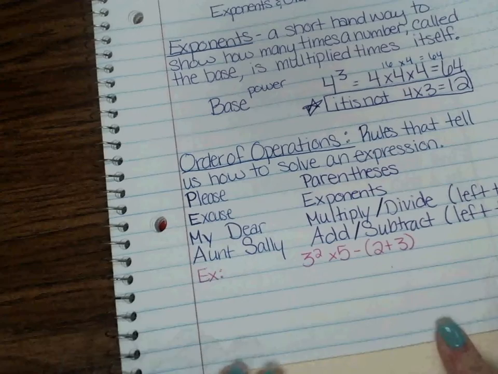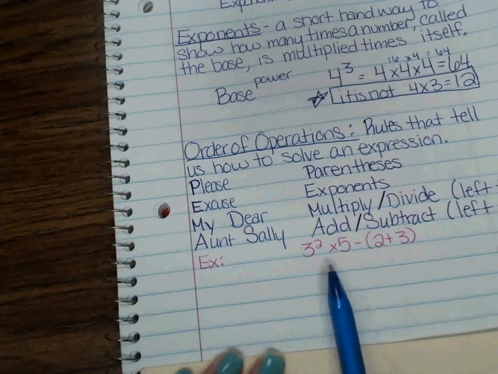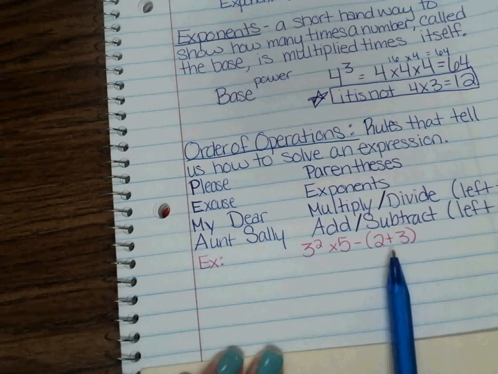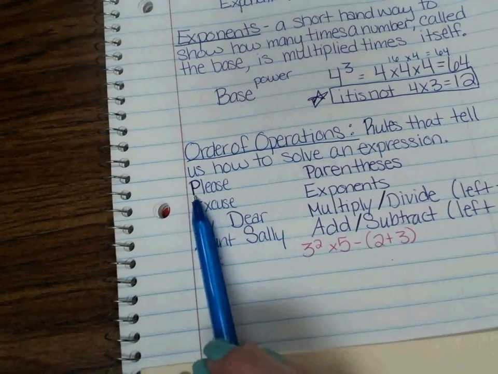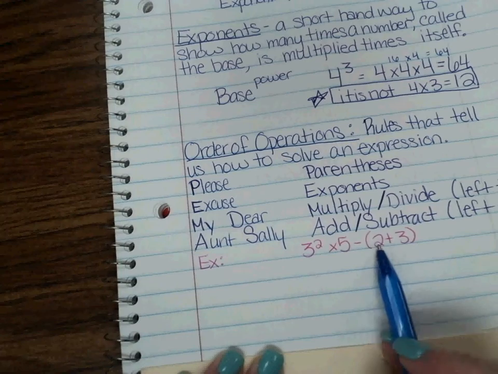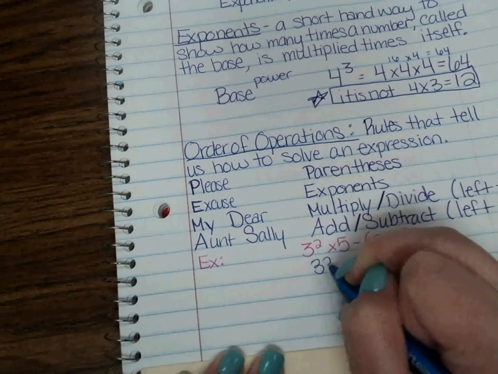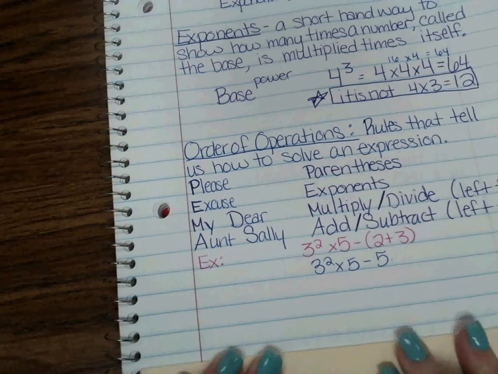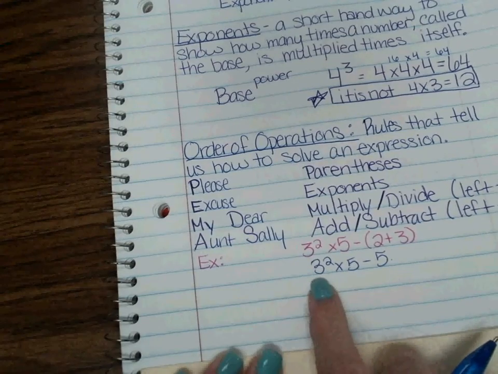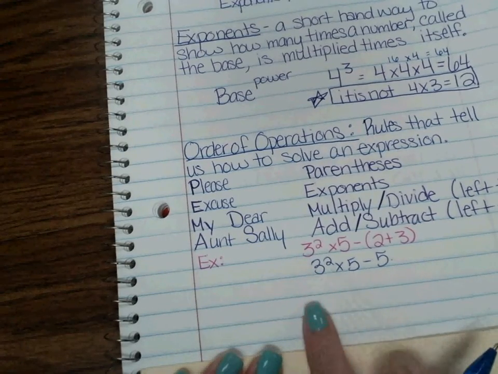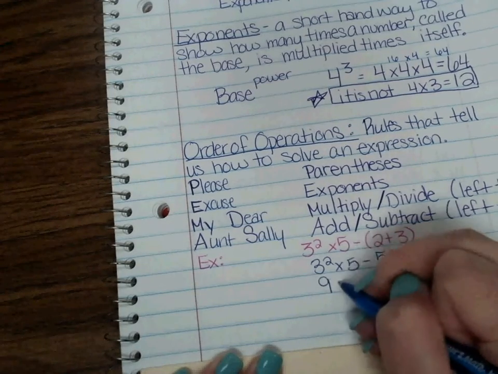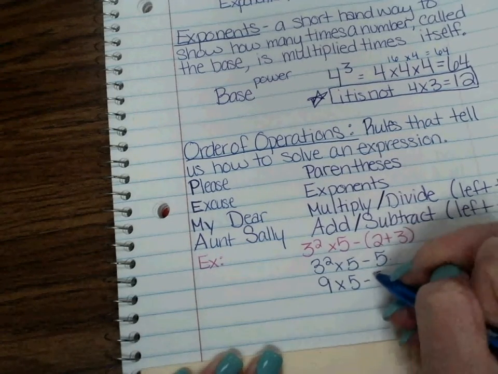If I look at this problem, I have 3 squared times 5 minus 2 plus 3 in parentheses. So my PEMDAS says P first for parentheses, so I'm going to add 2 plus 3. So I'm going to rewrite everything else. 2 plus 3 is 5. I know that. So I've gotten my P down, and then the E is exponents. I do have exponents this time. That's 3 squared, which is not 6. This is 3 times 3. 3 times 3 is 9. So 9 times 5 minus 5.